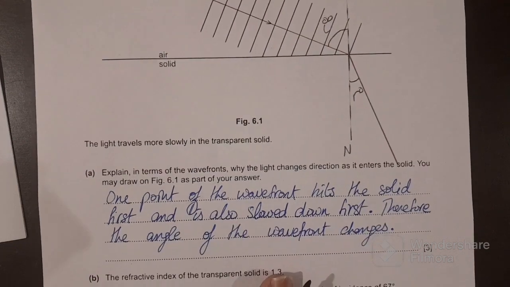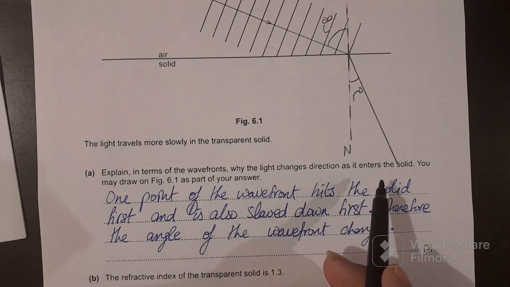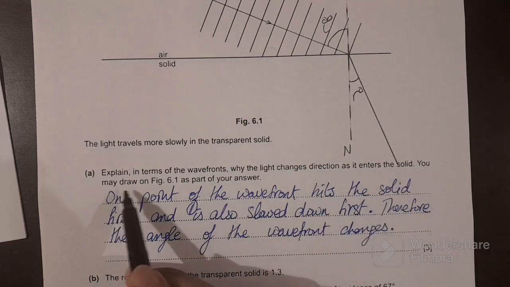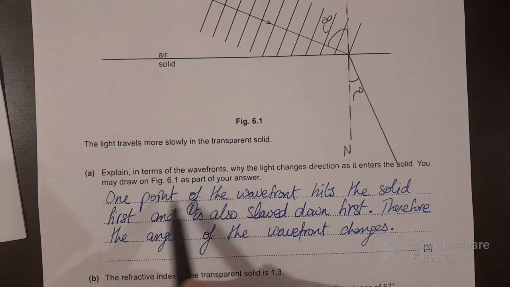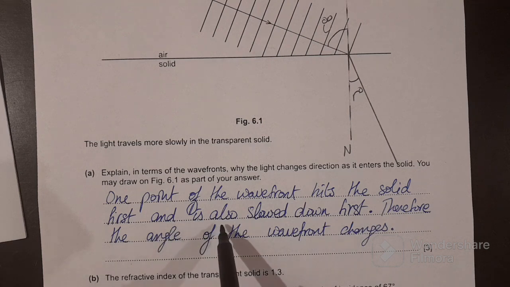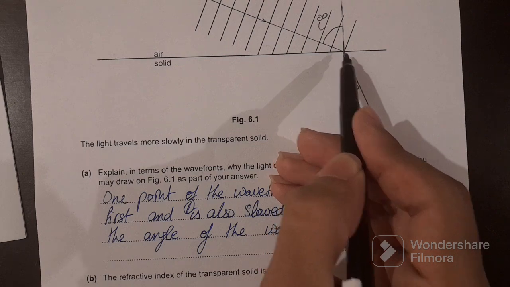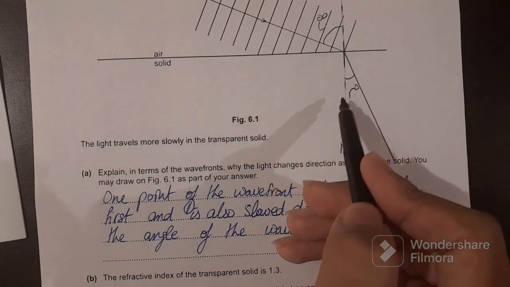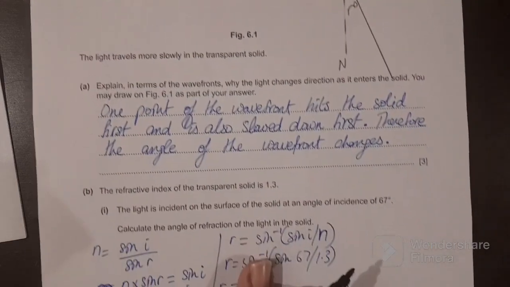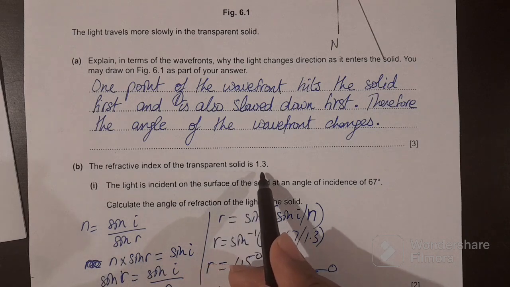Part A states explain in terms of wavefronts why the light changes direction as it enters the solid. You may draw on figure 6.1 as part of your answer. One point of the wavefront hits the solid first and is also slowed down first. Therefore, the angle of the wavefront changes. So because once the wavefront hits the solid line over here it slows down, so it refracts or bends towards the normal line. Then part B states the refractive index of the transparent solid is 1.3.